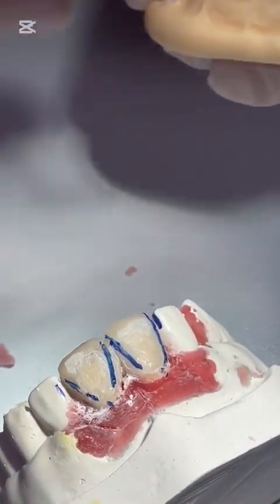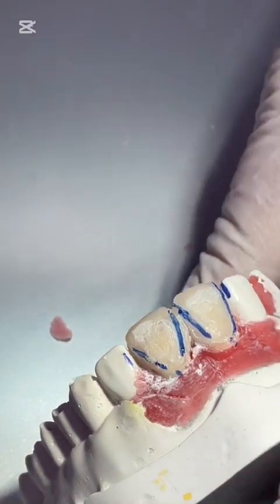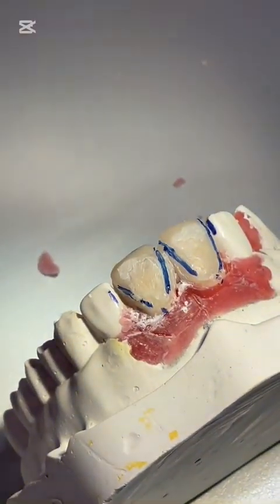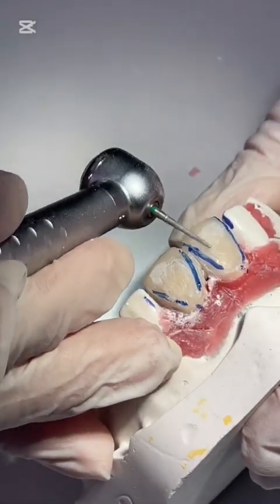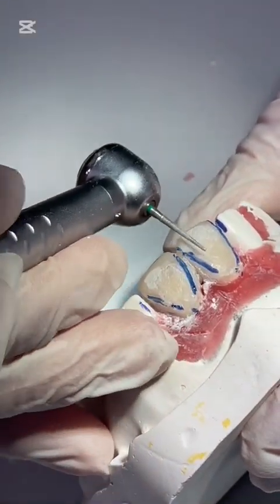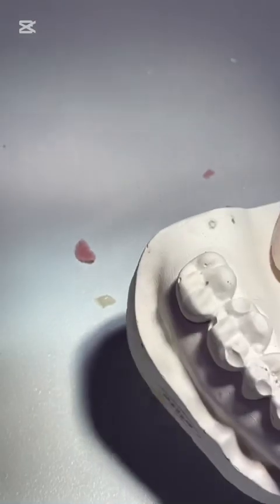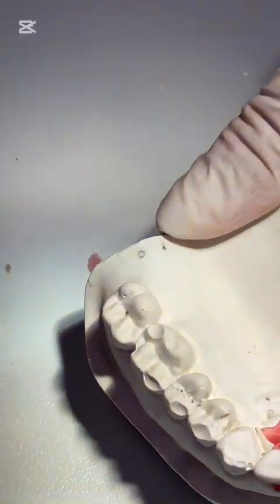Now I will remove the previous composite. Usually I should be able to remove it.